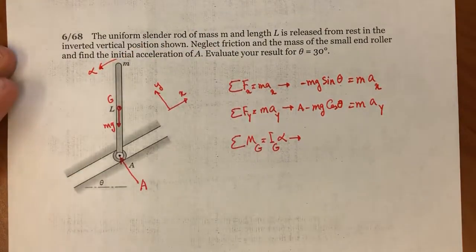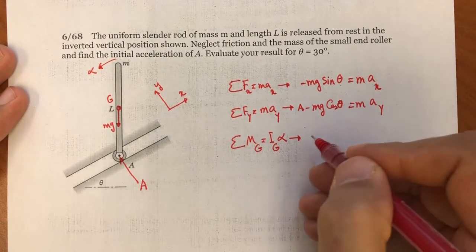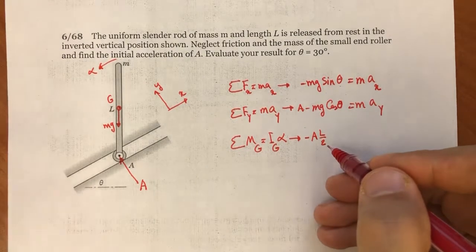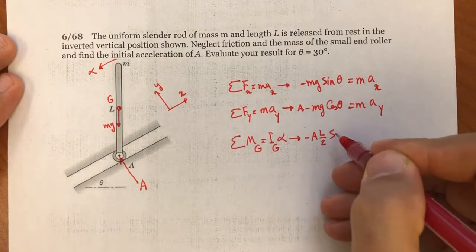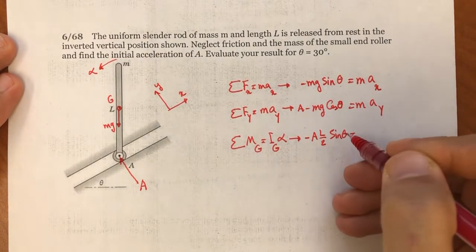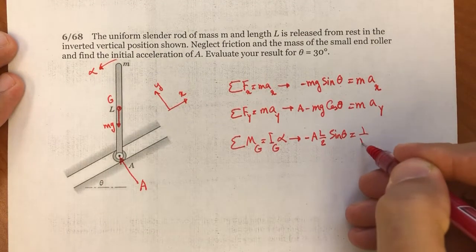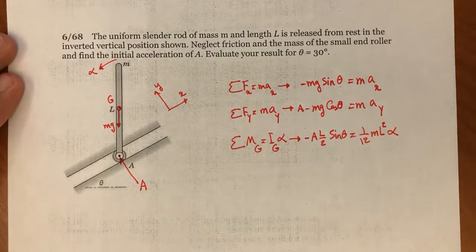So I'm gonna assume alpha is in counterclockwise direction. So the moment of A is gonna be negative A L over 2 times sine of theta. And Ig, for a bar, is 1 over 12 mL squared, times alpha.